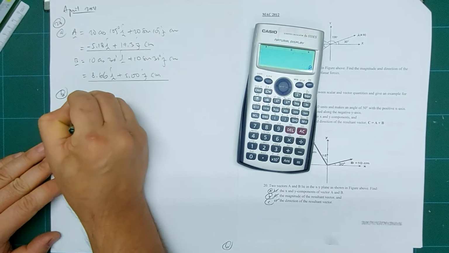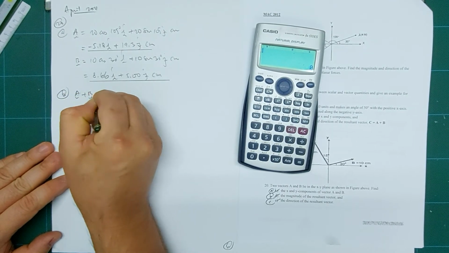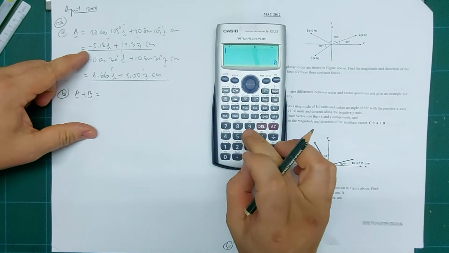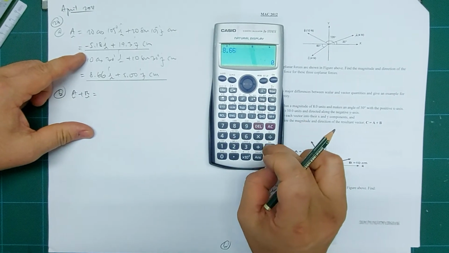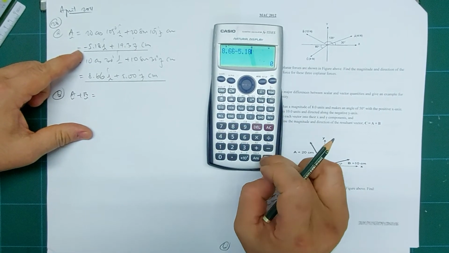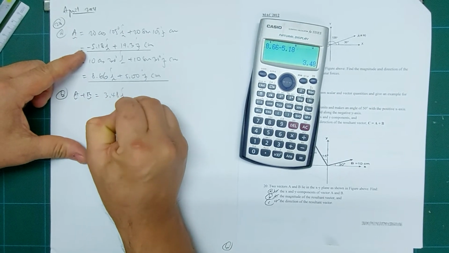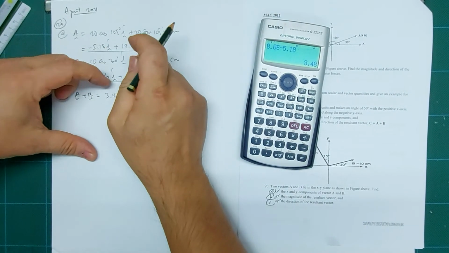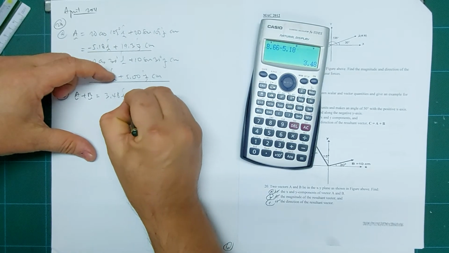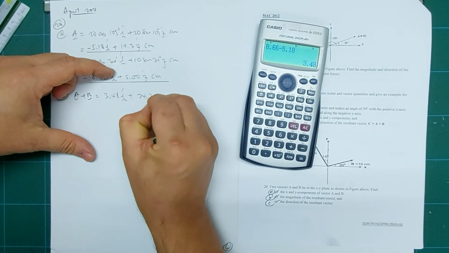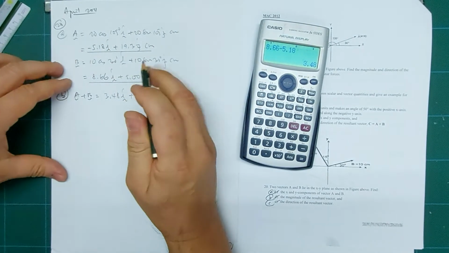So I have A plus B, sum up their components. You have 8.66 minus 5.18, so you have 3.48 i, and these two sum up to positive 24.3 j centimeter.